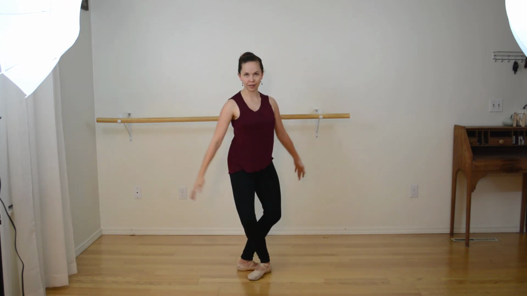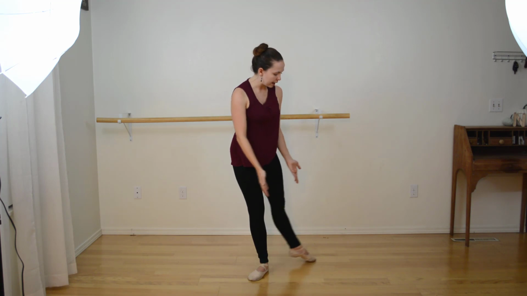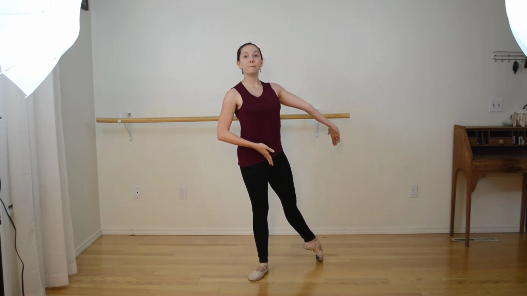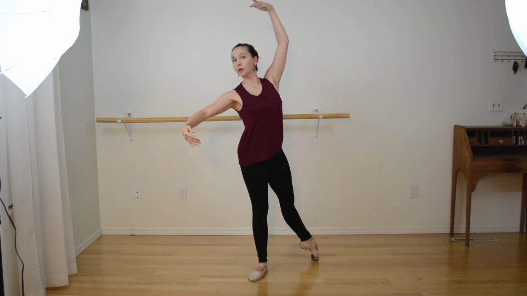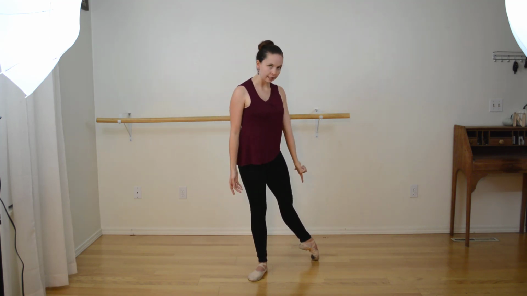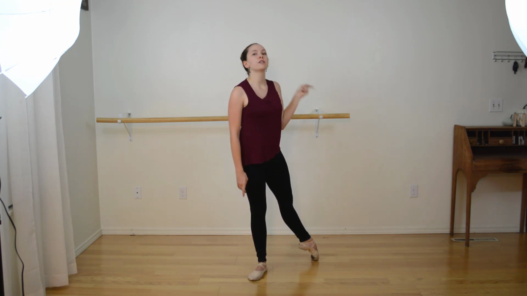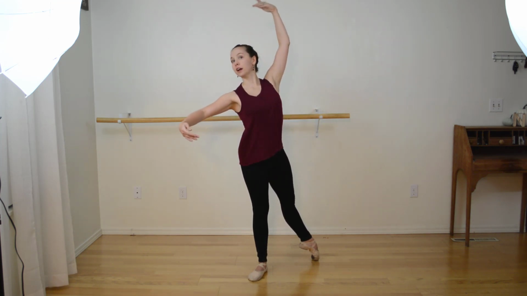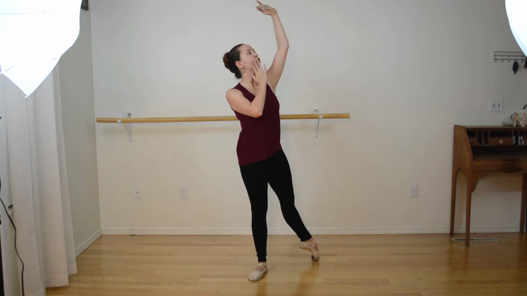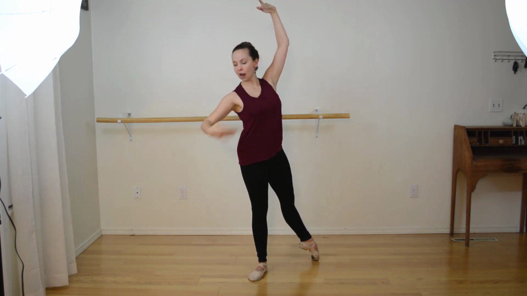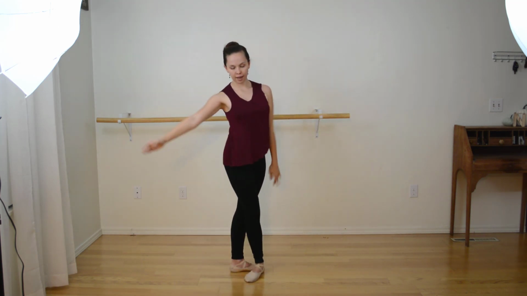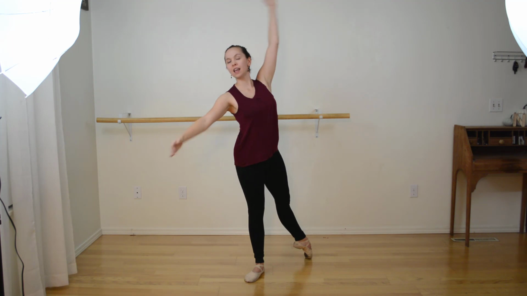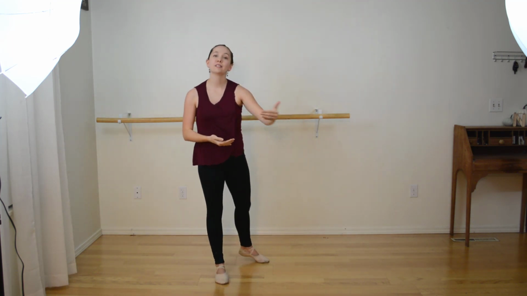Now the last position in 2nd is when we take our leg and our body and face it to the back corner. So this is your ecarté derrière. So again, even though our leg is in 2nd, we're facing the back corner. So that's why it's referred to as ecarté derrière. And in ecarté derrière, instead of having your head up, you have your head down. So you can see the difference here, ecarté devant, ecarté derrière.